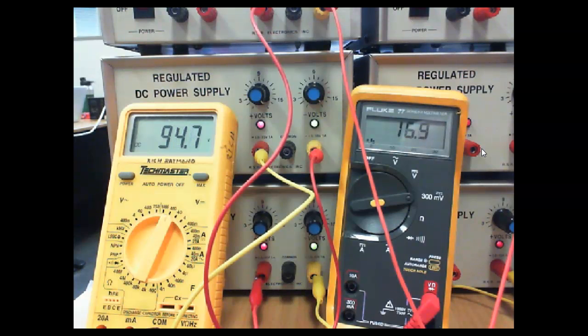See how fast it's changing now? Right about there. So it looks like it broke over right around 95 volts.